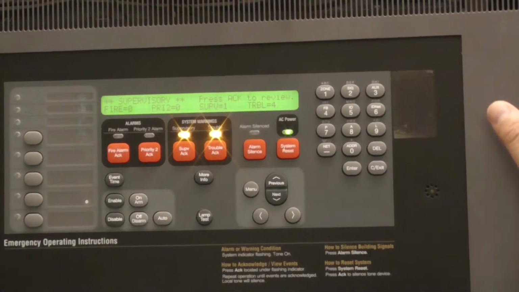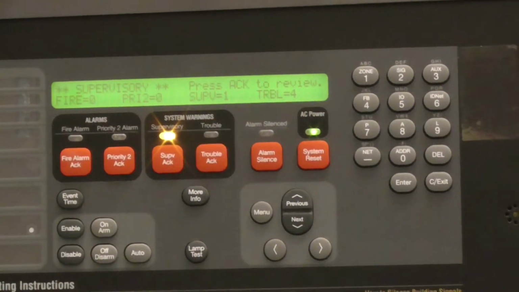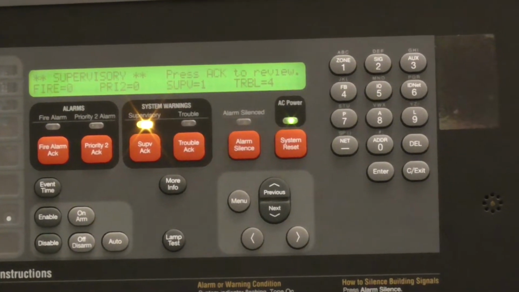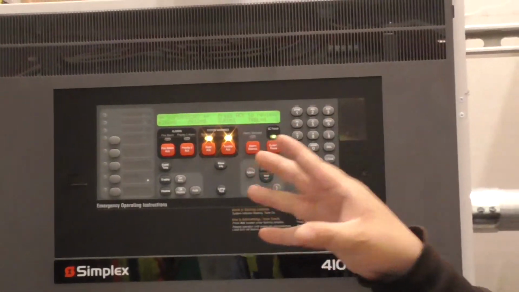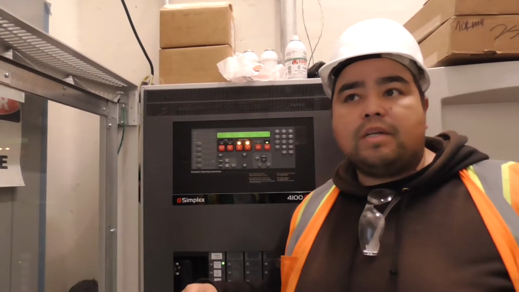So the condition won't reoccur, it will only still show on the panel that we did not reset. Correct. It'll reflash at you to let you know the event's happening again, but it won't resound the room again until it's reset.